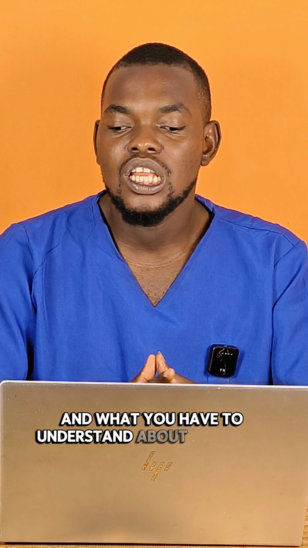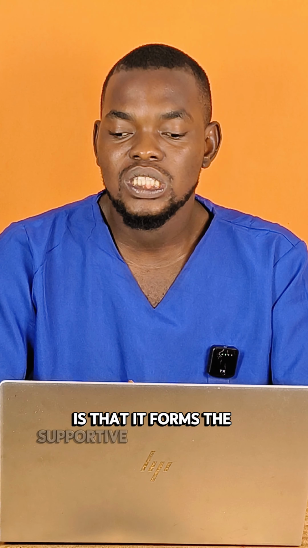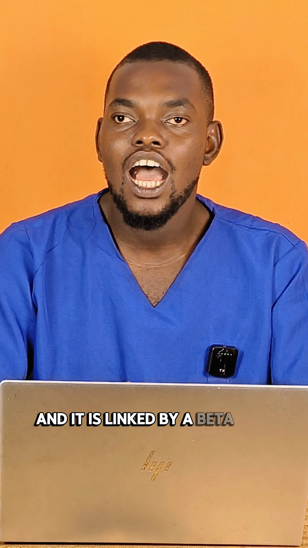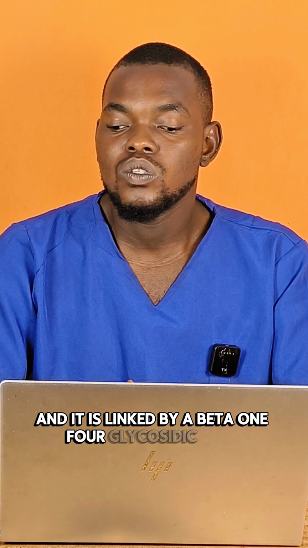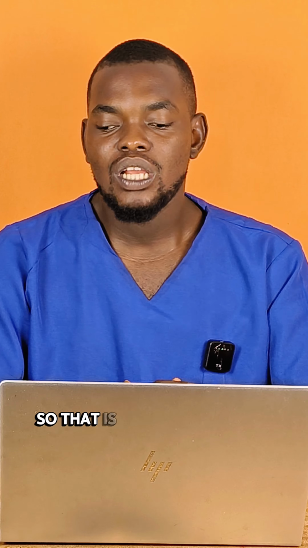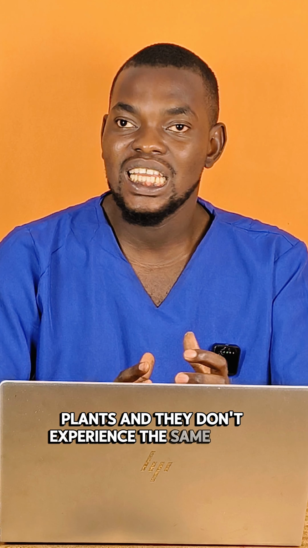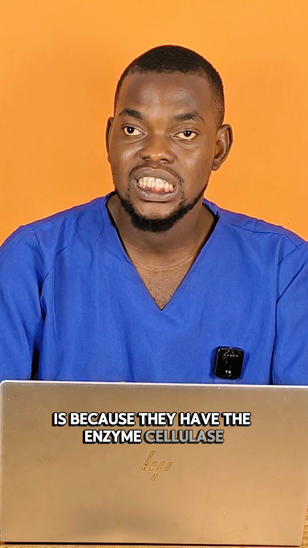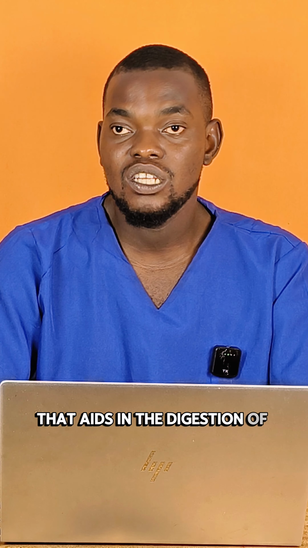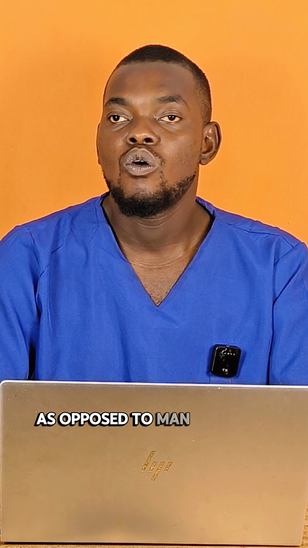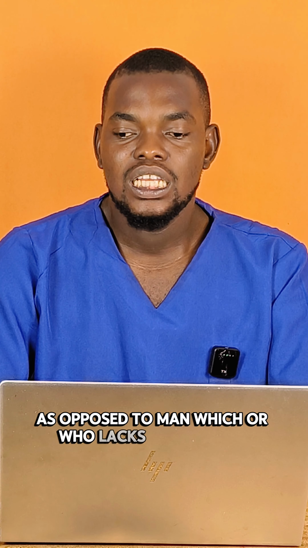One thing you have to understand about cellulose is that it forms the supportive tissues of plants, and it is linked by a beta-1,4 glycosidic bond. So that is what you have to understand about cellulose. And the reason why most ruminants consume mainly plants and don't experience the same thing is that they have the enzyme cellulase that aids in the digestion of cellulose, as opposed to man, who lacks that enzyme.